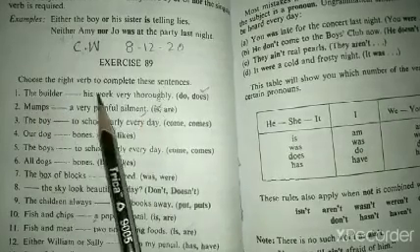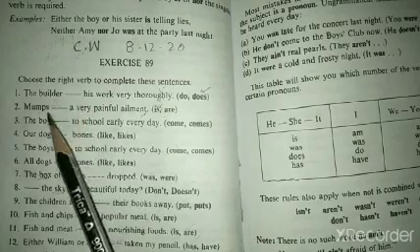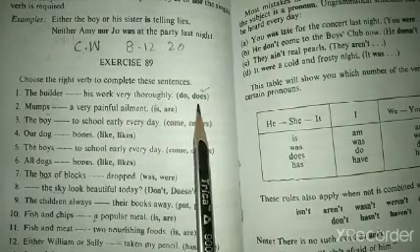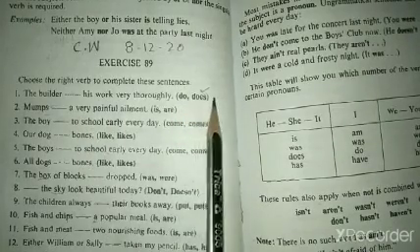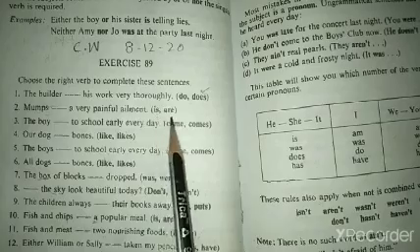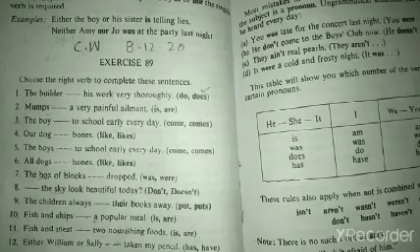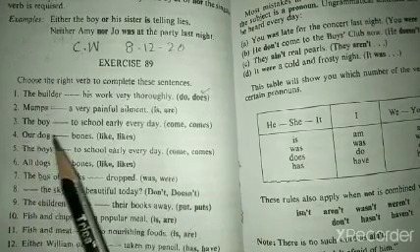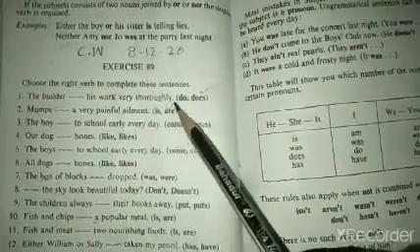Okay, choose the right verb to complete these sentences. The builder. Builder is singular, as you can understand that it doesn't have s at the end of the word. Dash his work very thoroughly. Do or does. You know that very well. We use do with plurals and does with singular. So you will take does. Mumps dash a very painful ailment. Is or are. Mumps is only plural and it is a viral infection. It doesn't have any singular. It is always written as mumps. So what will come with it? Mumps are. So tick are.